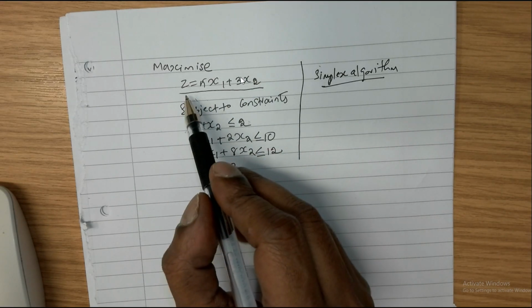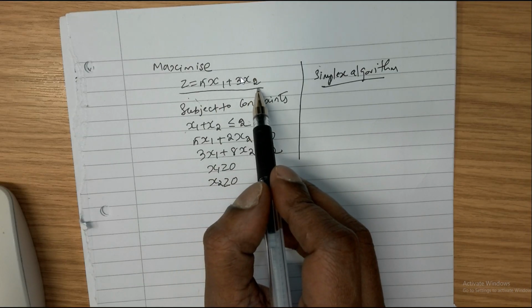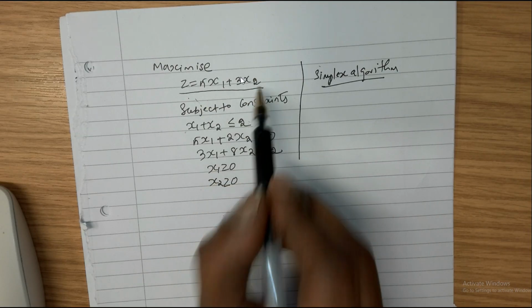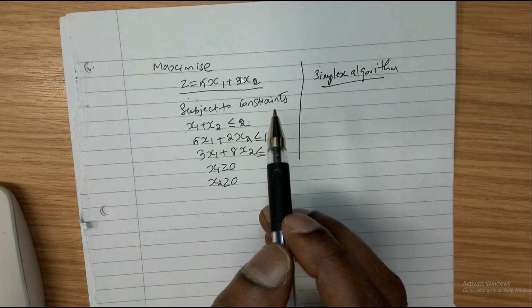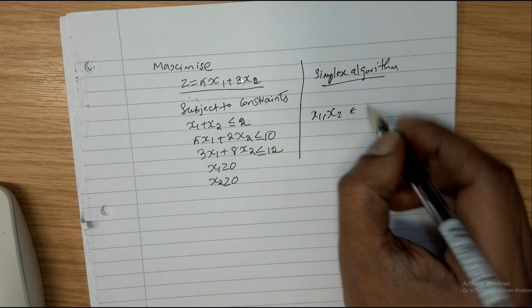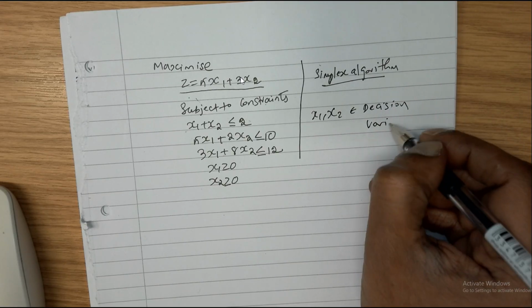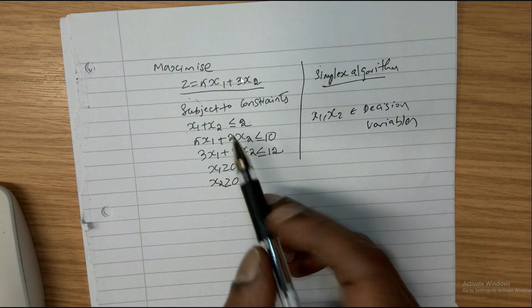So what we are going to do is we're going to maximize the function which is given here, Z is equal to 5x1 plus 3x2. So this is the cost function. X1 and x2 typically represent the so-called decision variables. So x1 and x2, they represent the decision variables. So we are going to maximize this function subject to some constraints.